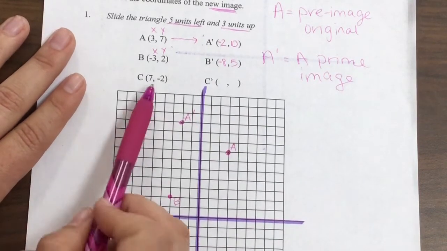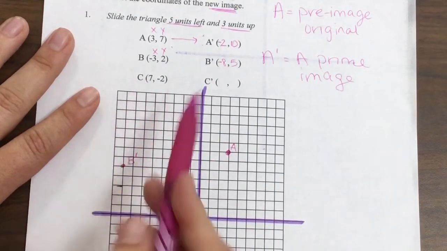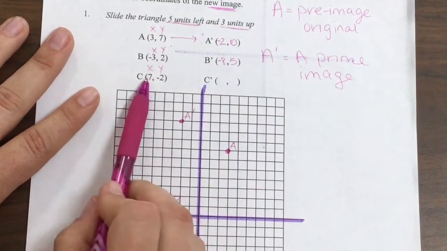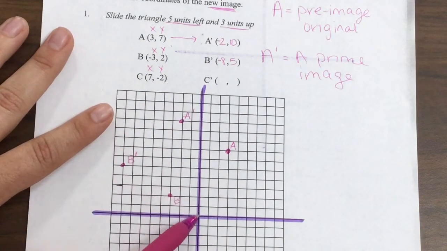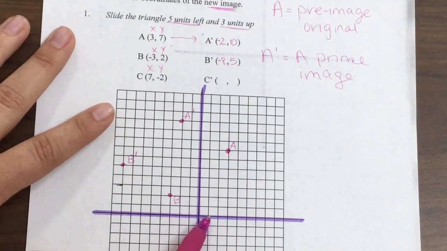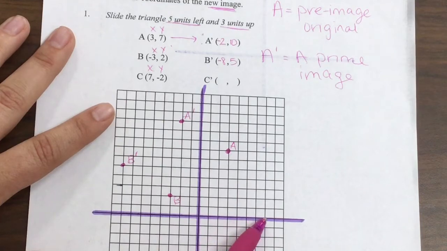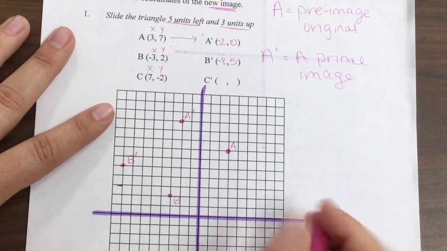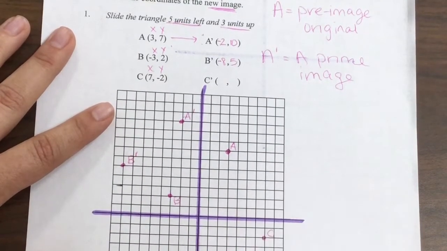Then we're going to look at C. C is at a positive 7 as your X. Negative 2 is your Y. So that goes positive 7 to the right, 1, 2, 3, 4, 5, 6, 7. Negative 2, down. So that should become my new C.